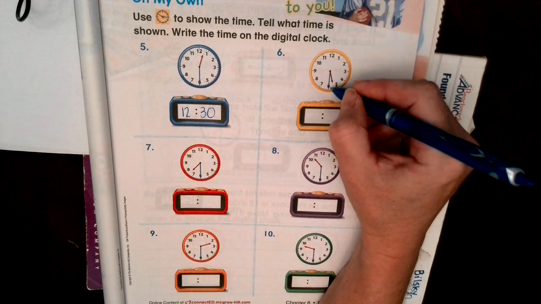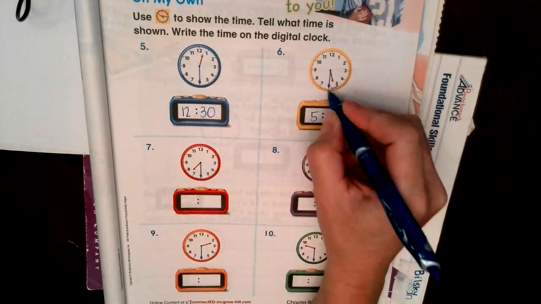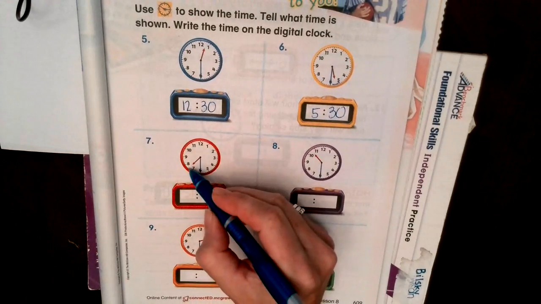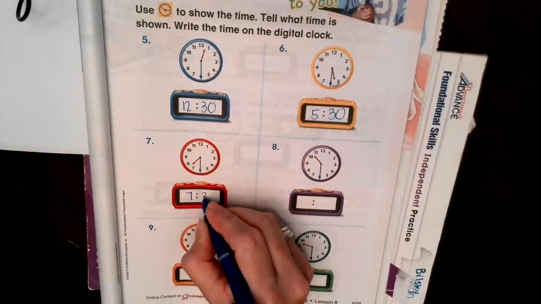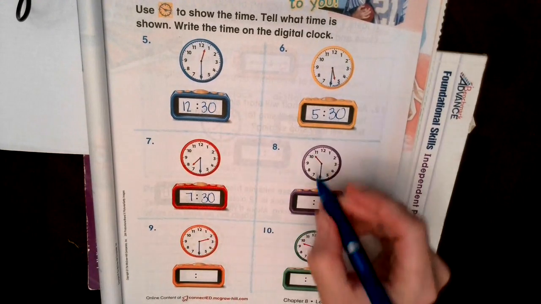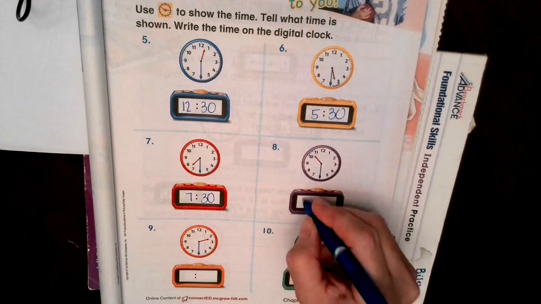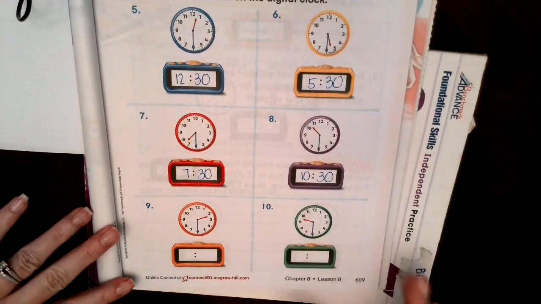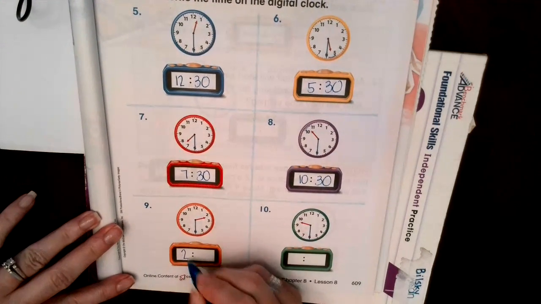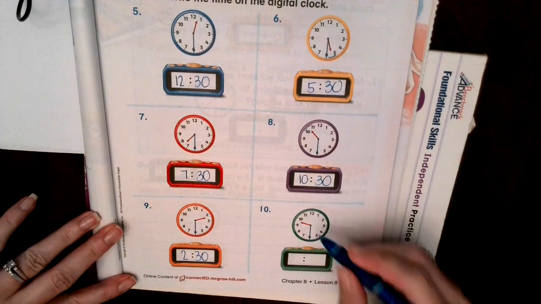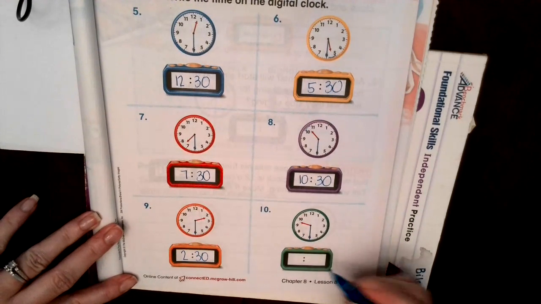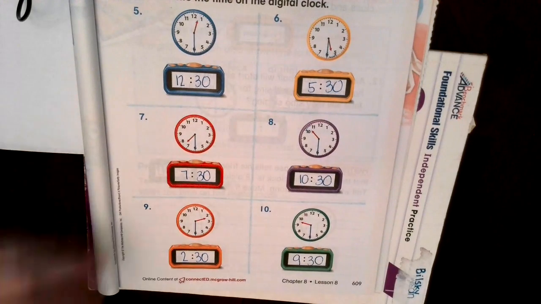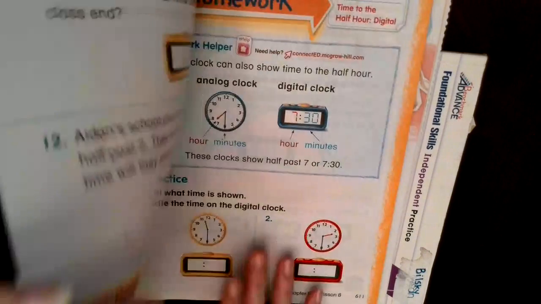This one, it's in the 5 space, so we say 5:30. Number 7, it's just past the 7, so 7:30. This one just past the 10, so 10:30. And the next one, just past the 2 is 2:30. And this one, if it's just past the 9, what do we say? That's right, 9:30. Easy peasy, lemon squeezy.